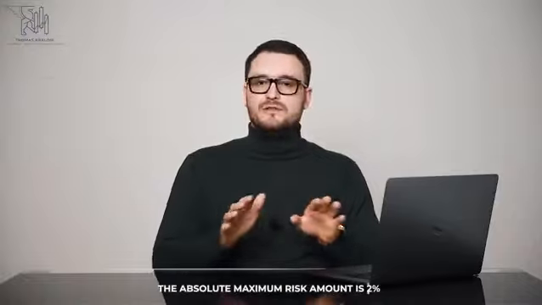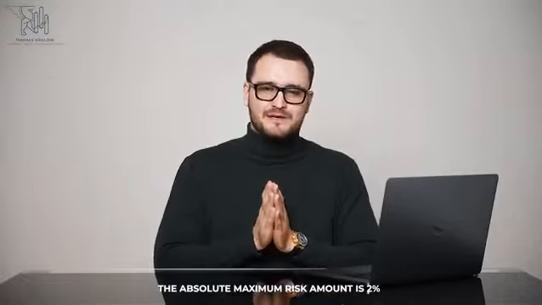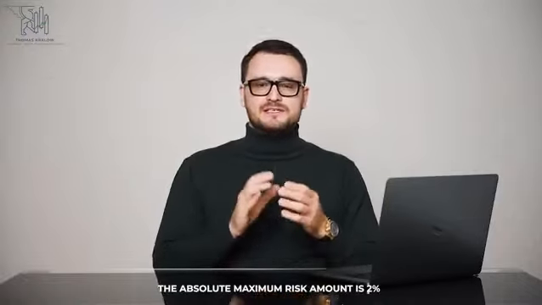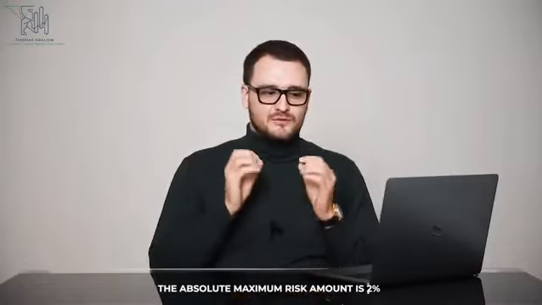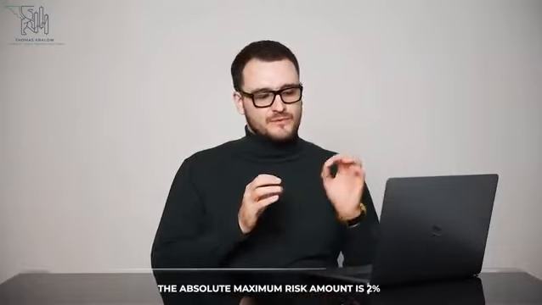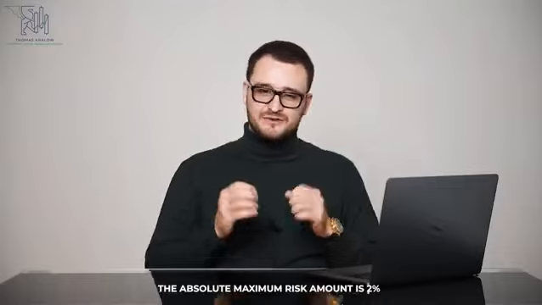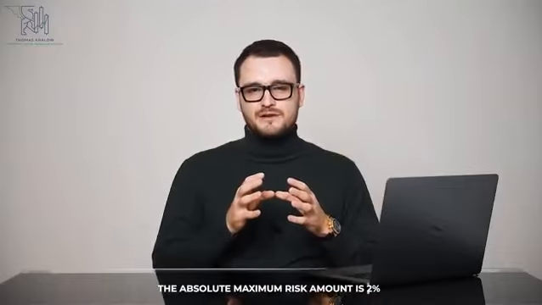If you're trading 1%, which I recommend, as the risk amount per trade from your depot, you should never exceed that. But when you have a super powerful level, the most you can ever do, the absolute maximum, is 2%. So never more than 2%. So if 1% is 5 contracts and you see a super powerful level, then you can trade a maximum of 10 contracts.